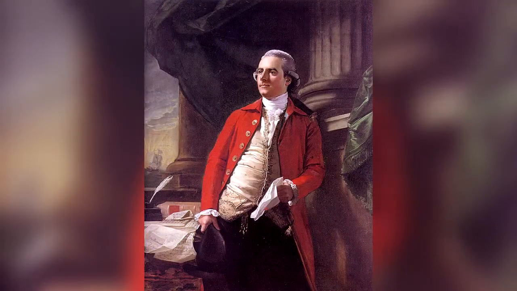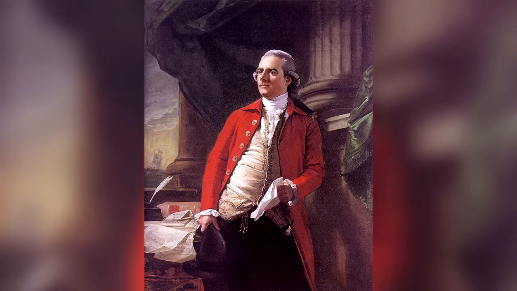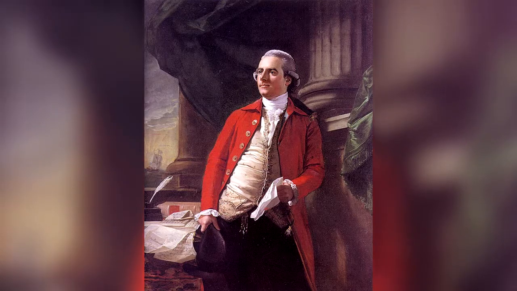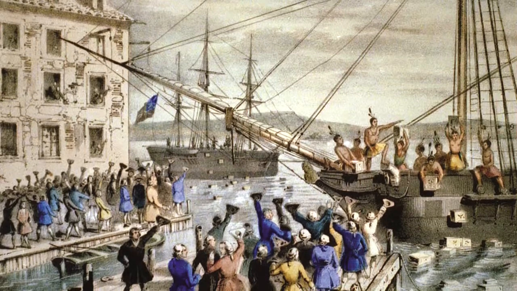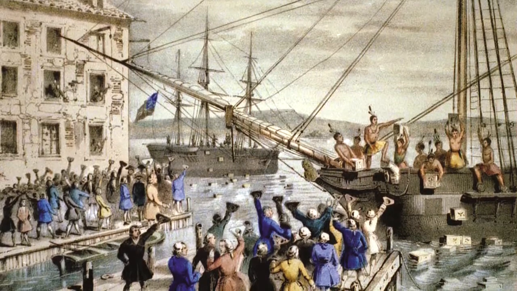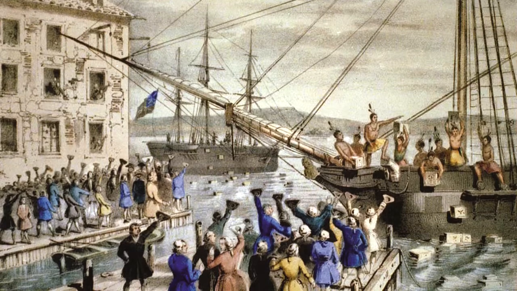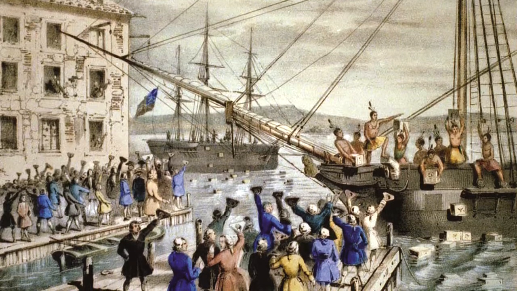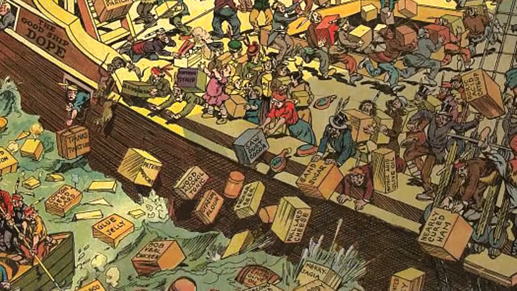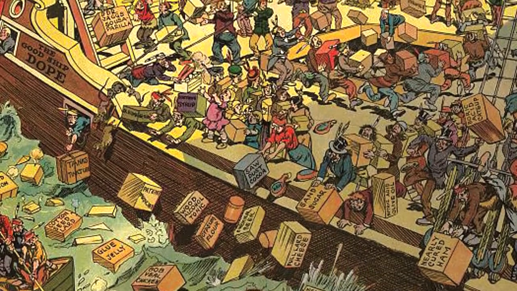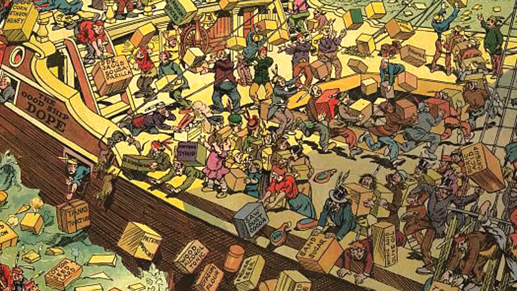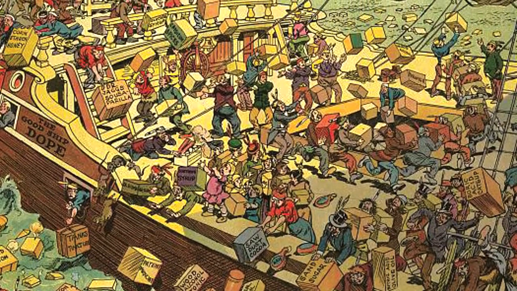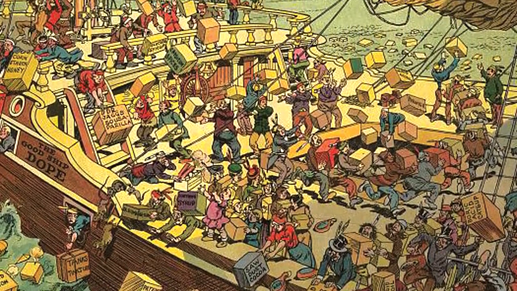Tea into the sea. In Boston, the governor decided that the ships should be allowed to stay and unload. That night, about 60 colonists took action. These colonists called themselves the Sons of Liberty. They dressed up as American Indians, boarded the ships, and dumped the tea into the harbor. It was called the Boston Tea Party, and 340 chests of tea were dumped into the harbor that night.